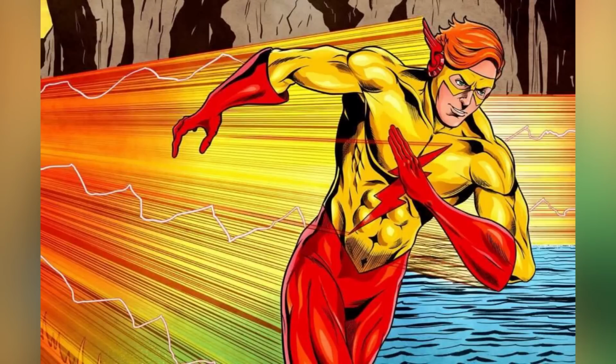So, Wally Rudolph West was born to Rudolph and Mary West in Blue Valley, Nebraska. Fun fact, not a real place. As a boy, Wally would often daydream, most notably about being the Flash. It was all he wanted.